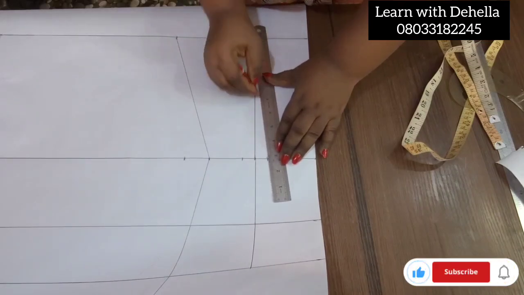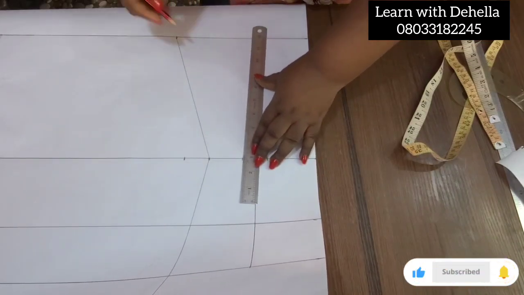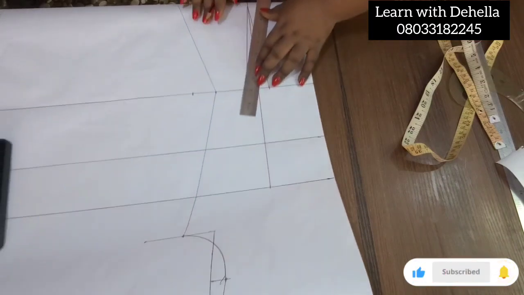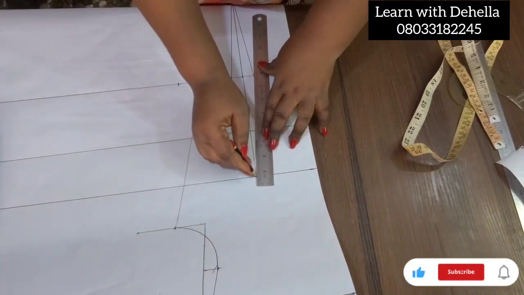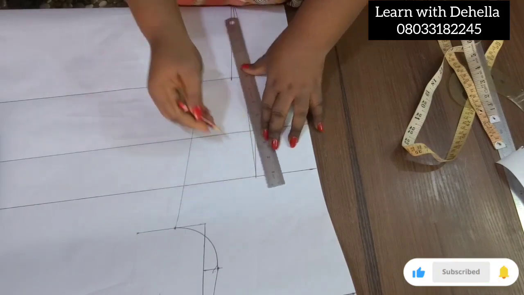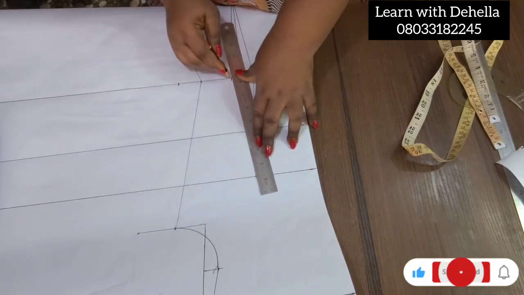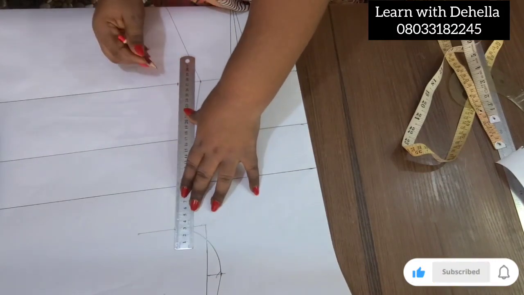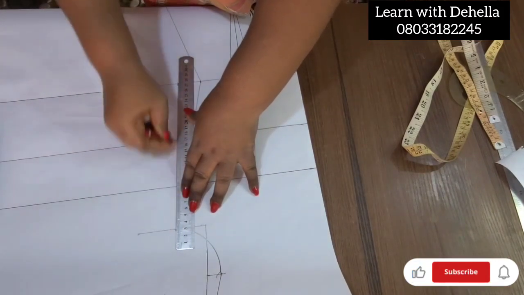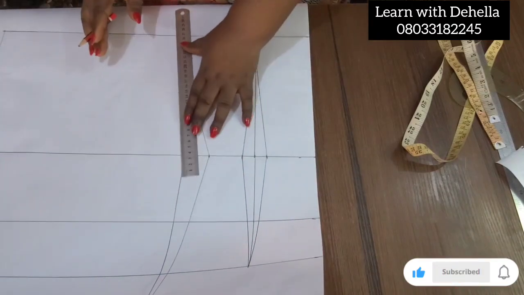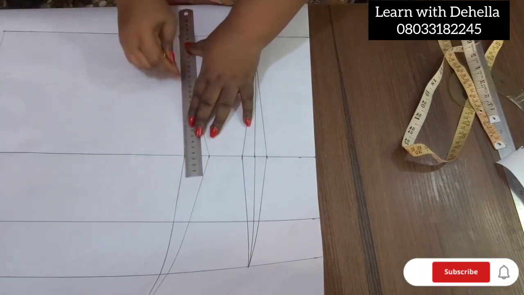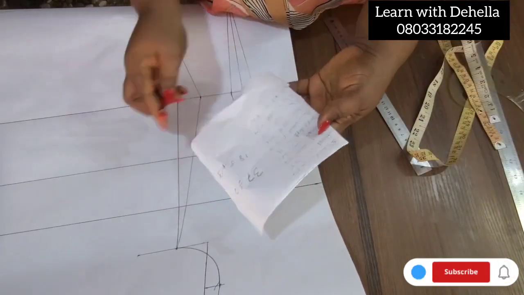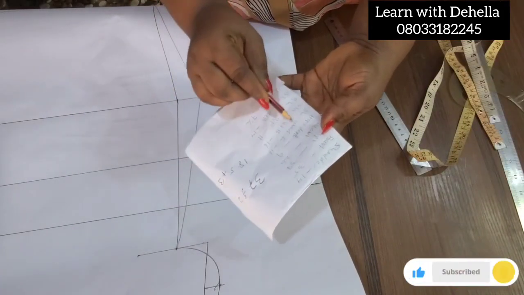You connect it down, you connect it up. When you're done, you reshape your side front line, connect to the bust, and then connect to the hip. So we are done with the front basic body.